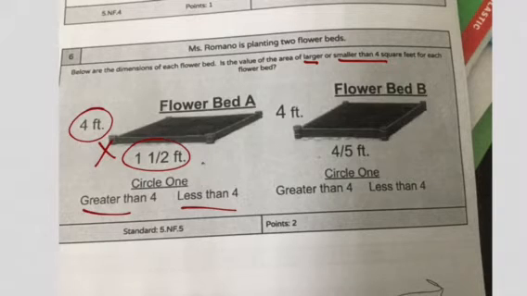That's a scaling question. My second flower bed, I have 4 times 4/5. So I have a whole number times a fraction. Would my answer be greater or less? We can do this mentally. If you're kind of stuck on that, go ahead and solve it the old-fashioned way.